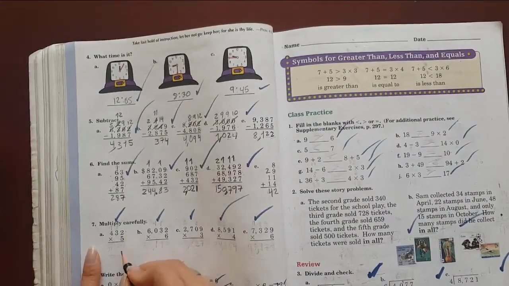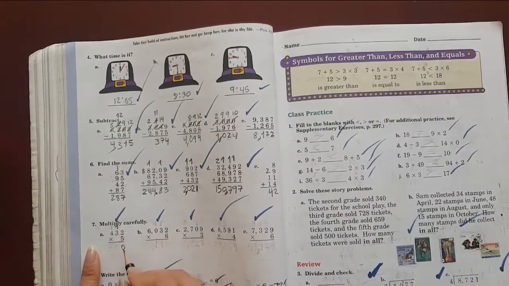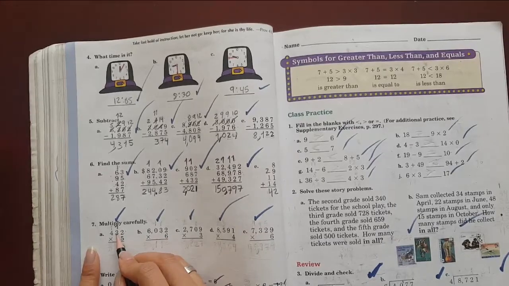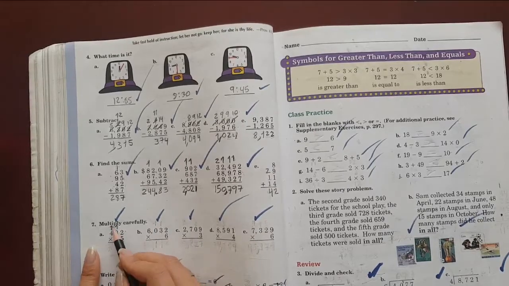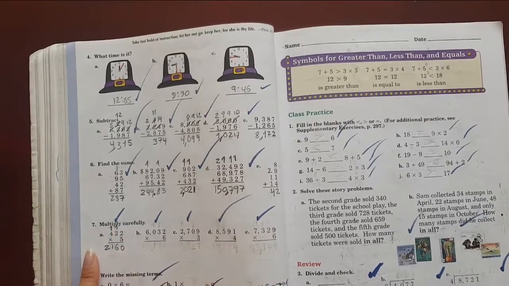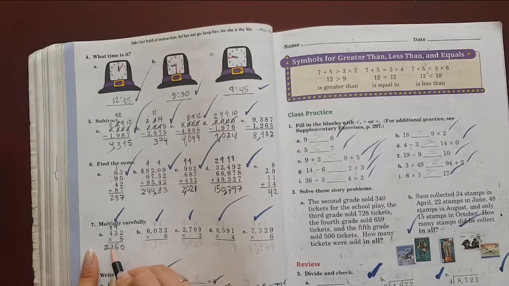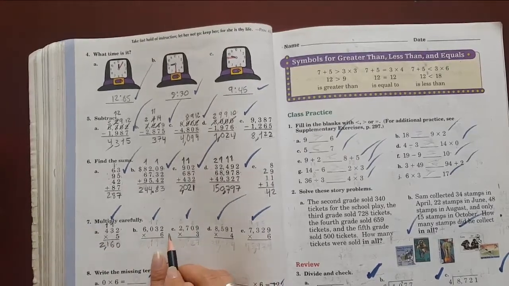5 multiplied by 2, 10. I carry 1. 5 multiplied by 3, 15. Plus 1, 16. And I carry 1. 5 multiplied by 4, 20. Plus 1, 21. Place the comma. 1, 2, 3, comma. Let's move on.